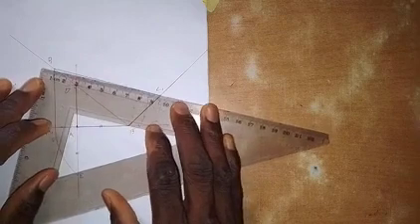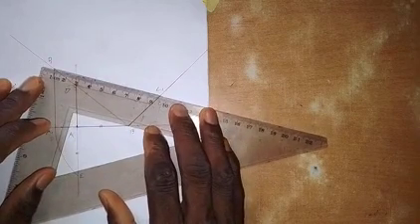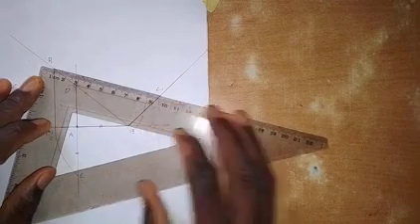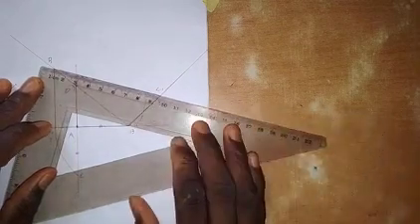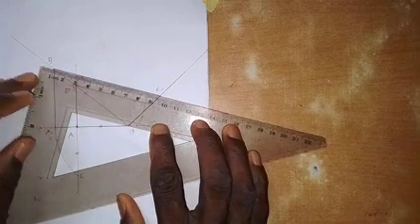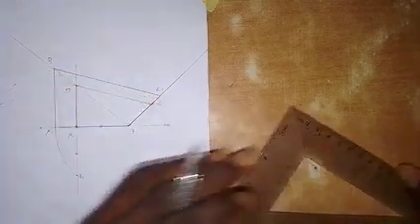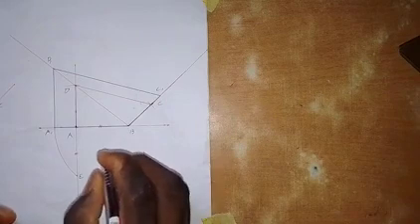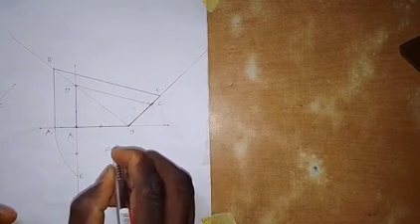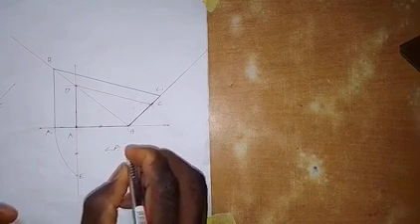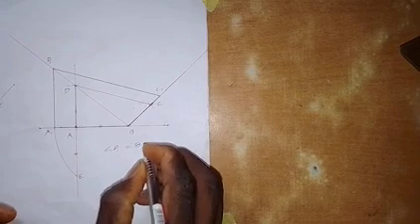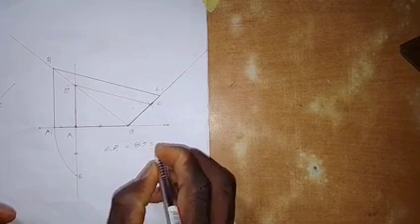So C1D1. Looking at what I have here, I have this to be 95 millimeters. So sorry, 85 millimeters, not 95. 85 millimeters. I didn't take it from 0, I'm taking it from 1. That is 85 millimeters. So we state it here. C1D1 is equal to 85 plus or minus 1.